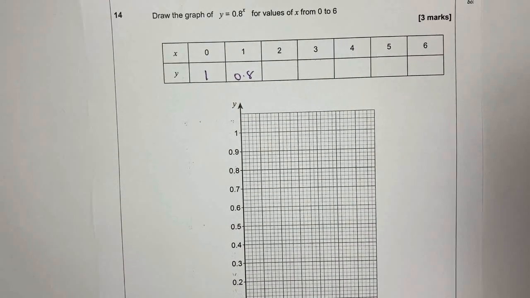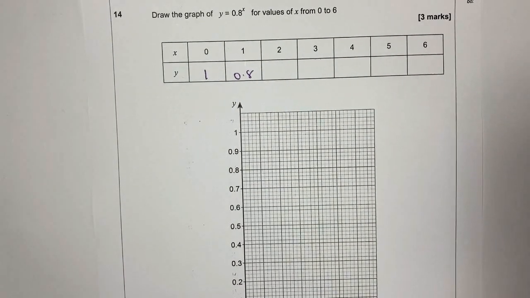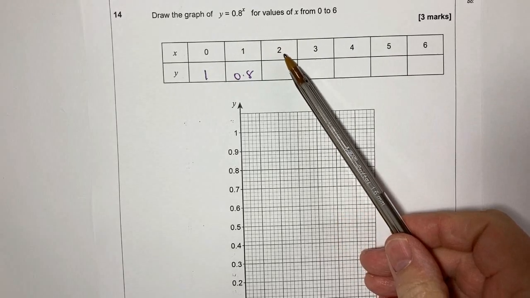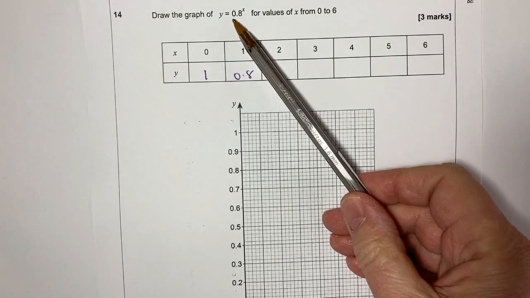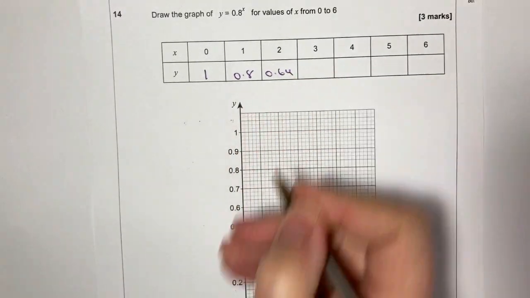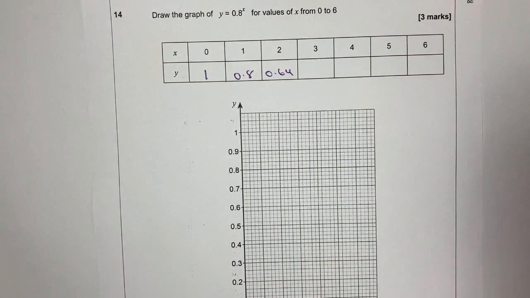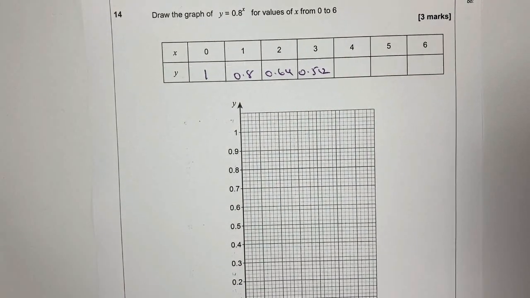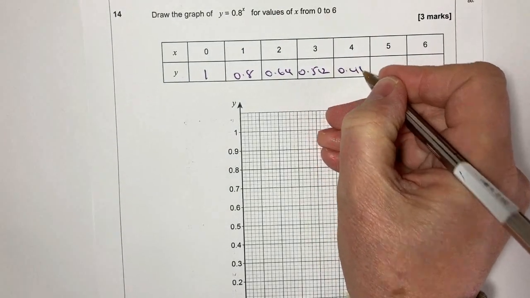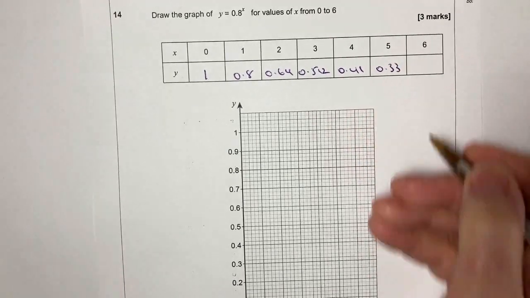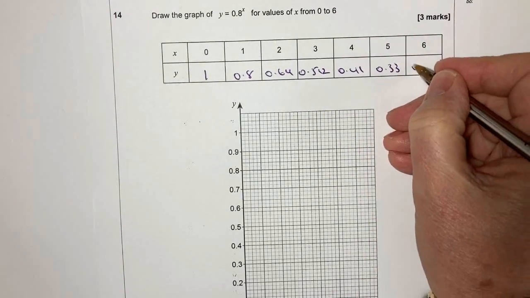Okay, so hopefully that should give you some sense of direction when you pop this into a calculator. The next one is going to be 0.8 squared. Well, that's going to be 0.64. 0.8 cubed is going to be 0.512, to the power of 4 is going to be 0.41, to the power of 5 is 0.33, and to the power of 6 is 0.26.